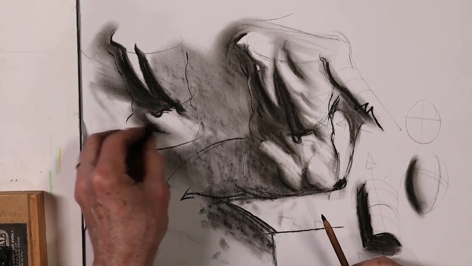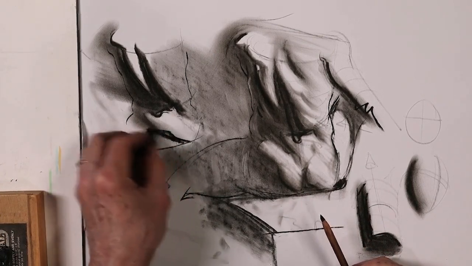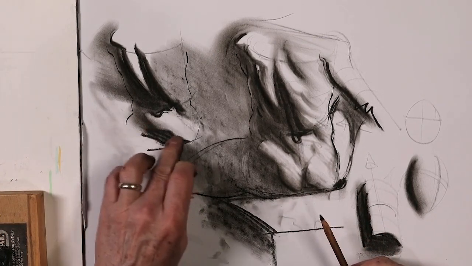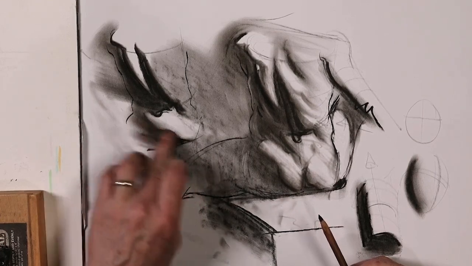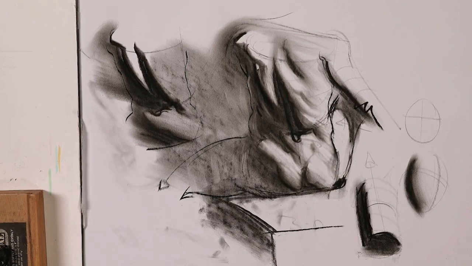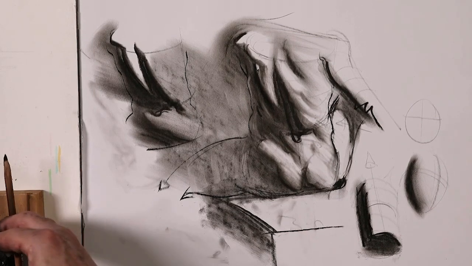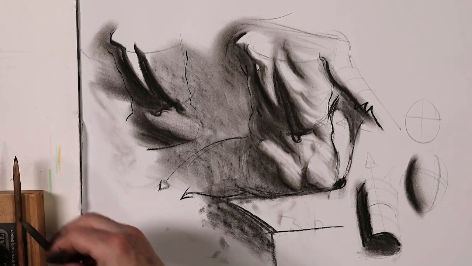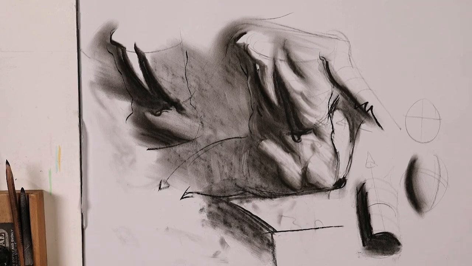So what I want to do is understand that there's a ton of details to be had here. But I want to pick the right details and leave out everything else.